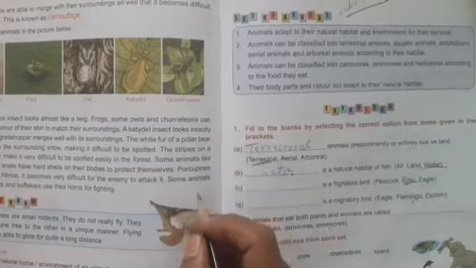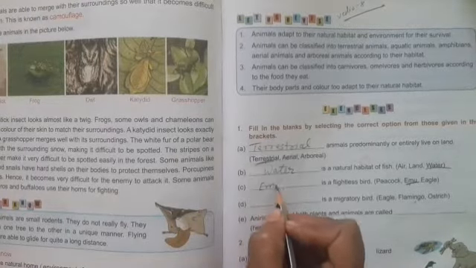C. Dash is a flightless bird. Options: peacock, emu or eagle. Emu, because it is a heavy bird. It has a weight. It is a big bird.